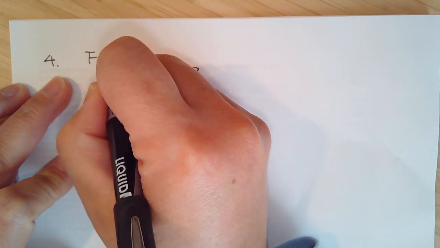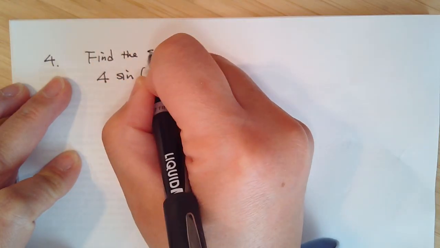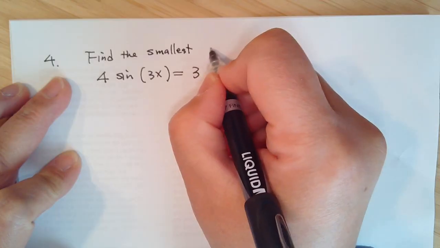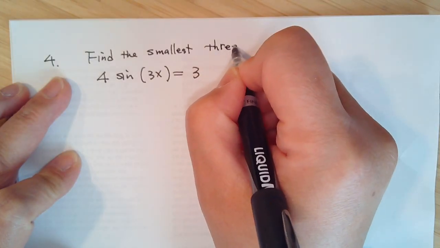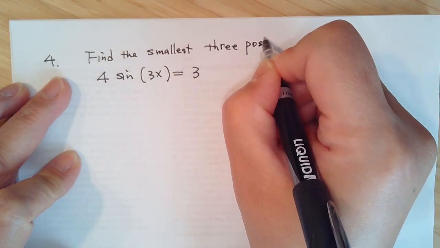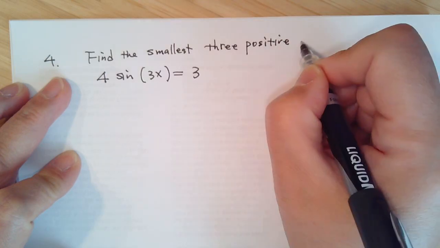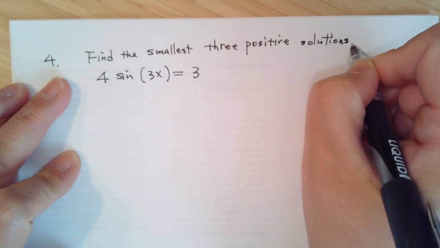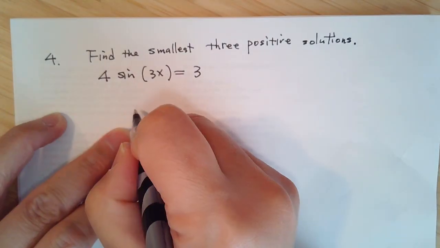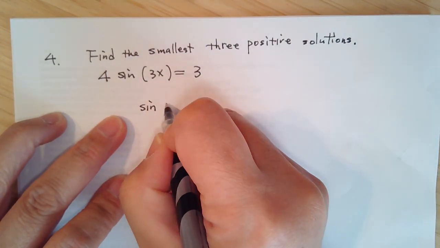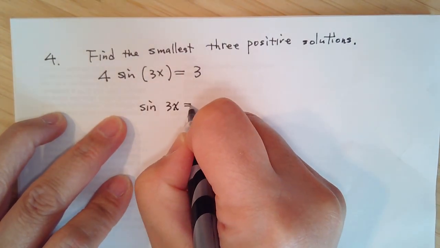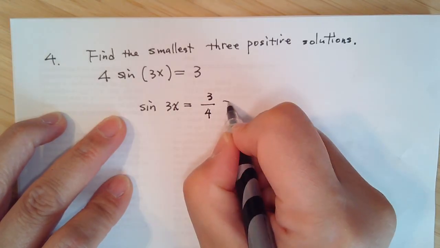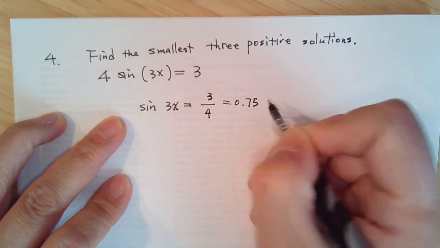Find the smallest 3 positive solutions for that. So let me do this. Sine 3x equals 3 over 4. Or you can just write 0.75.